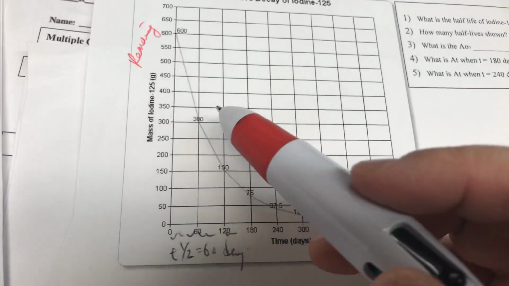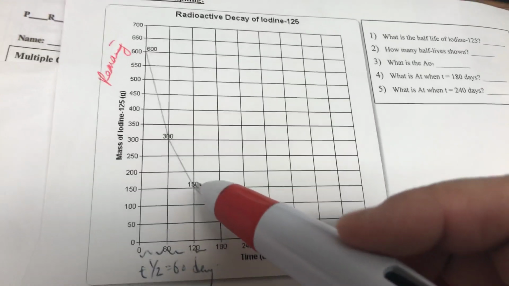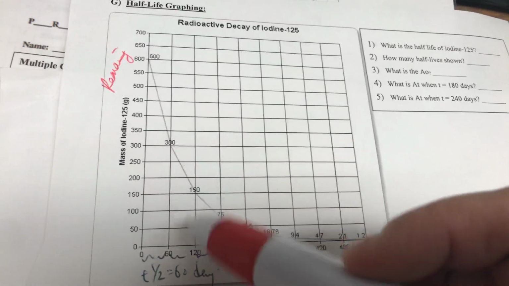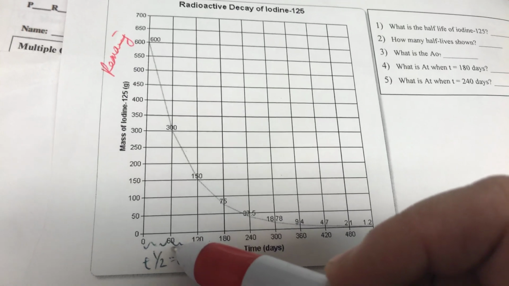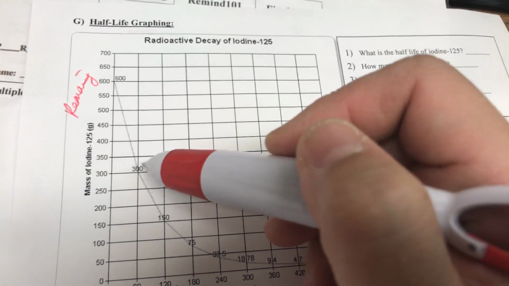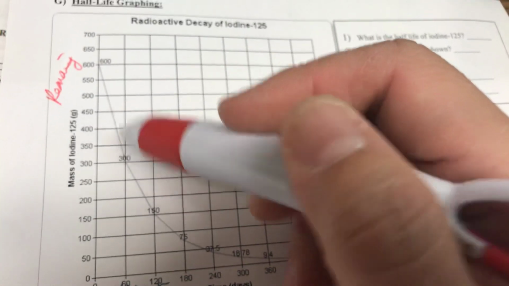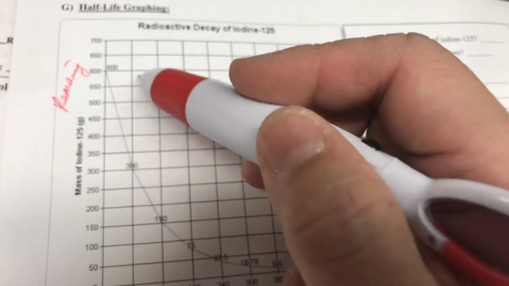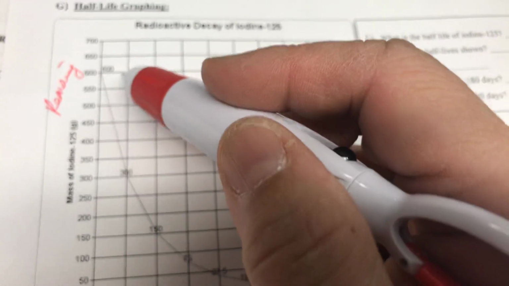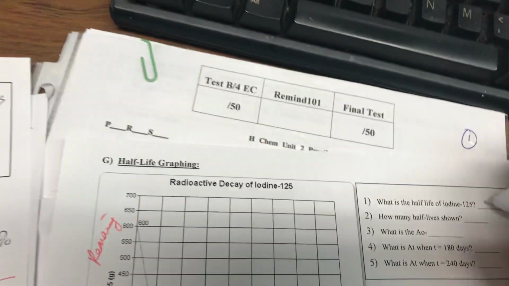Another way you can see it is, 300 divided by 2, I get 150. So from 300 to 150, it also takes 60 days. From 150 to 75, also 60 days. Then in this case, you can say that the half-life is 60. Don't always assume that the first grid, or the first point, is the half amount. You have to read the question carefully. Is this the first amount divided by 2 from the initial? So in this case, my half-life is 60 days.